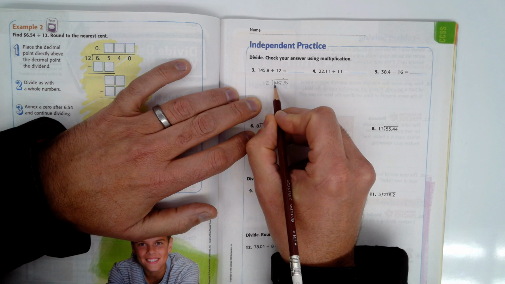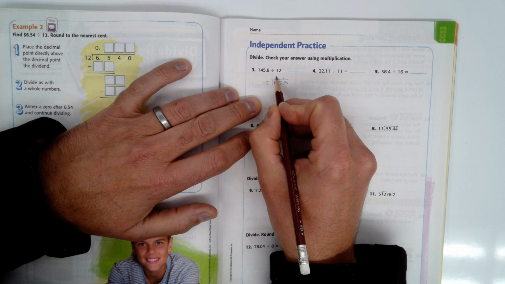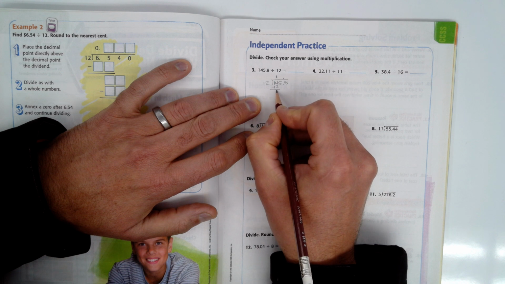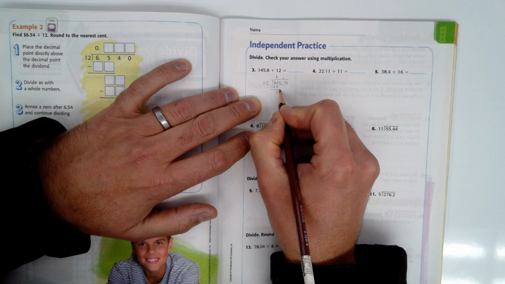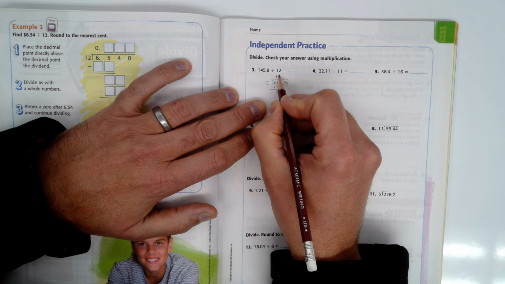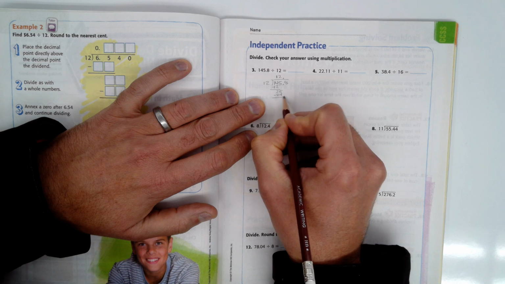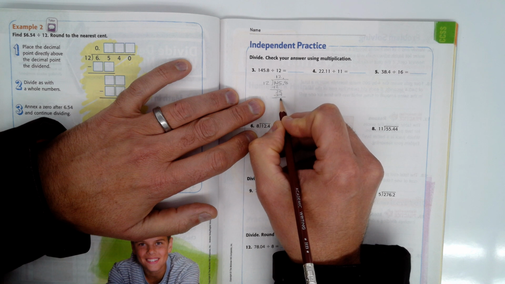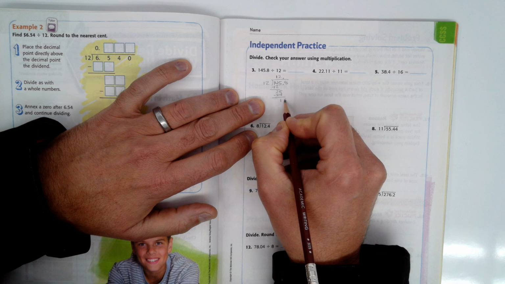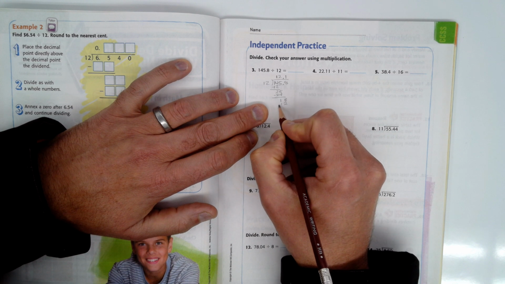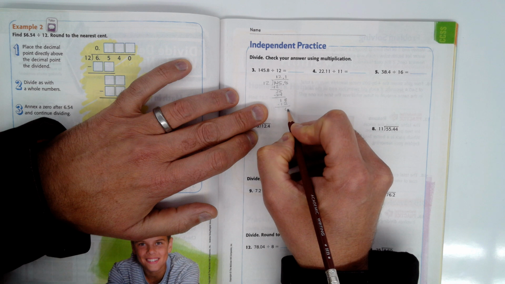So 12 will go into 14 one time, which is 12. Sister subtract. 2 left over, brother bring down the 5. 12 goes into 25 2 times, which is 24. Sister subtract. 5 minus 4 is 1. Bring down the 8. 12 goes into 18 one time. That's 12. Subtract. That's 6 left over.